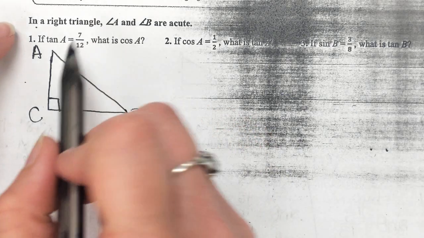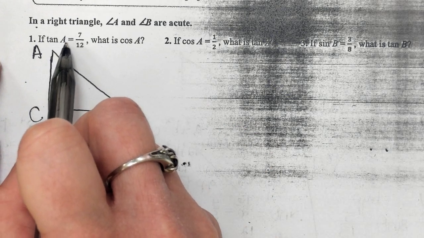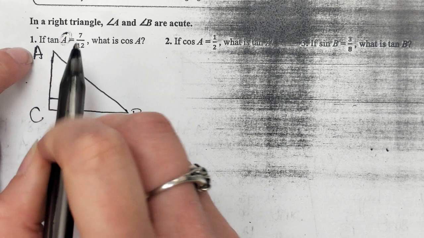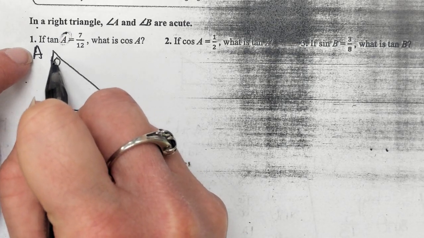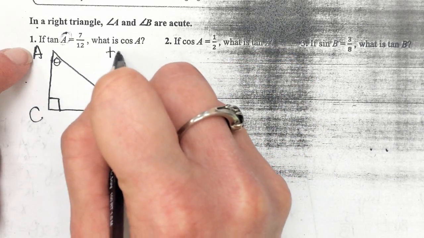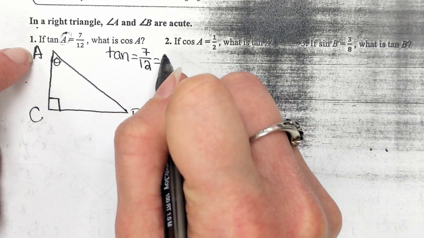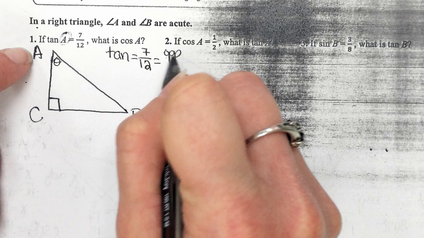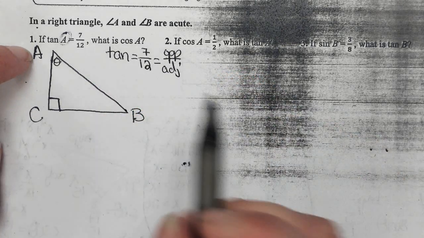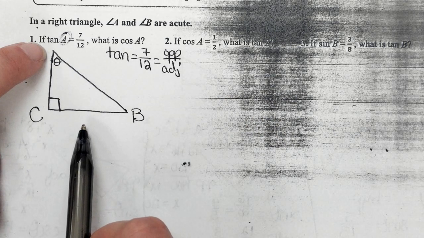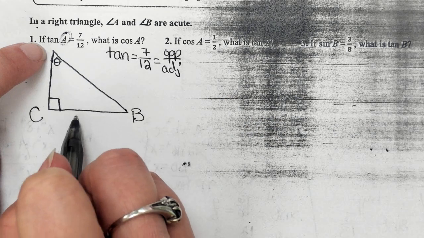Alright, so it tells me right here, tangent of which one. So Tyler, this is why I told you had to put that. Which one is it going off of? So that's where my theta goes, right there. Alright, what do we know tangent is? Because it told me tangent was 7 over 12. What is tangent? Opposite over adjacent. So the opposite from theta, the opposite side, is right here between C and B. So how much does he get? 7. Perfect.